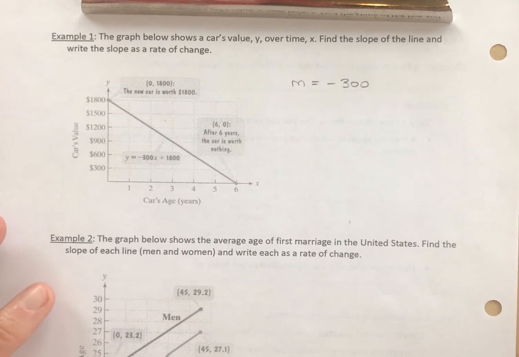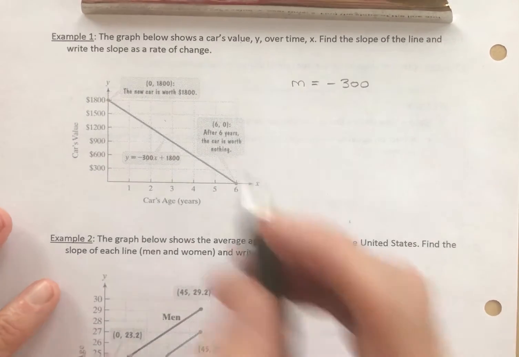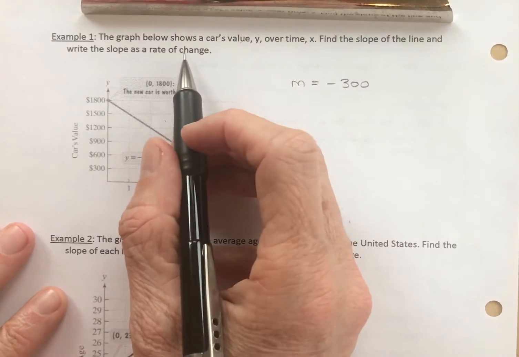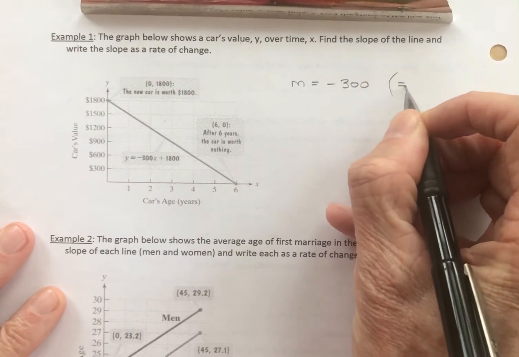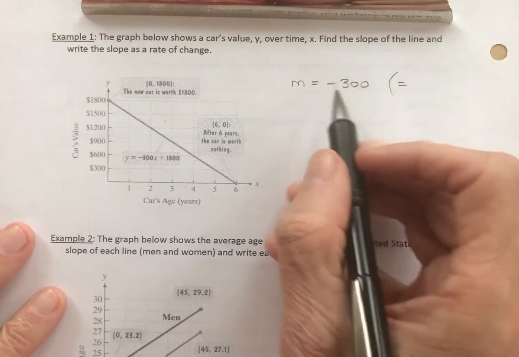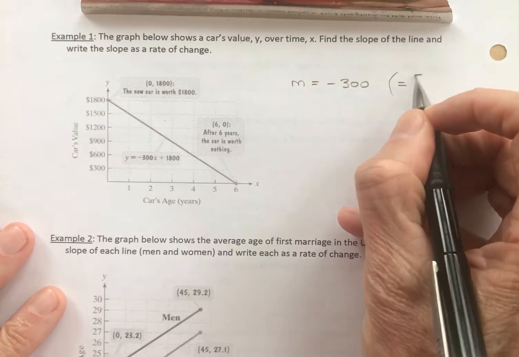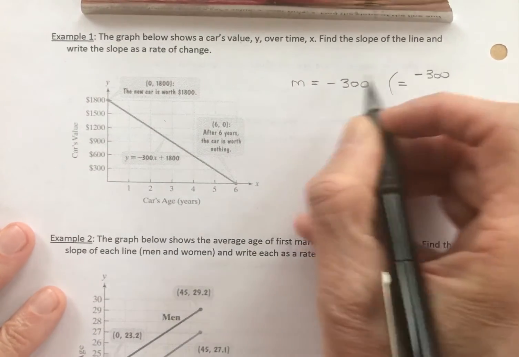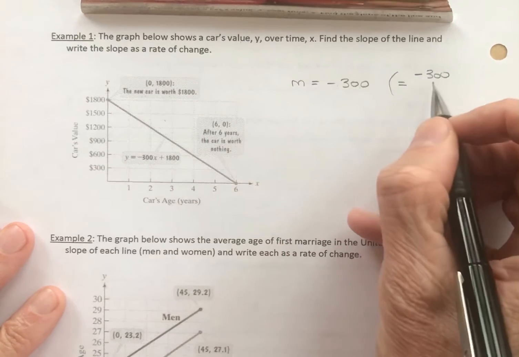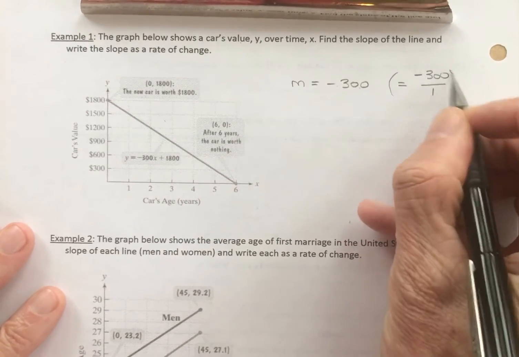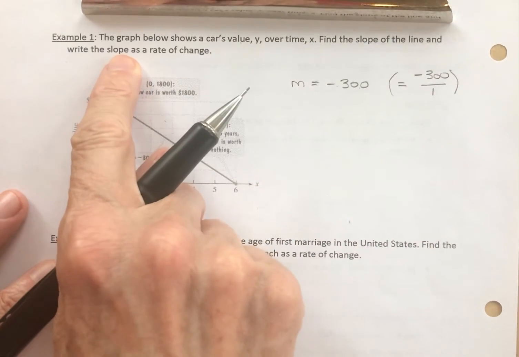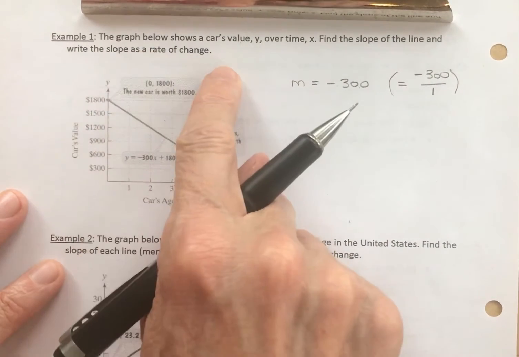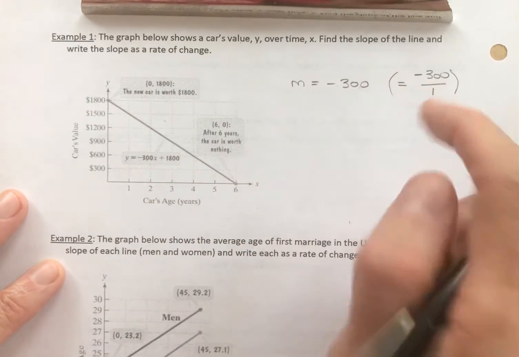Okay, negative 300. Now we want to write that as a rate of change. Well, let's remember, slope is a fraction. And I like to put the sign in the numerator, and writing negative 300 as a fraction means putting it over 1. Okay, so now let's interpret this. Let's write it as a rate of change.